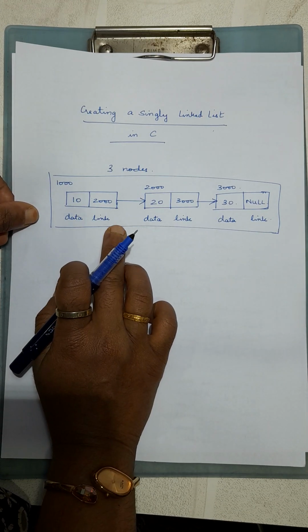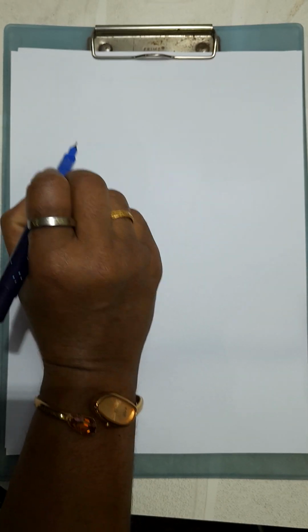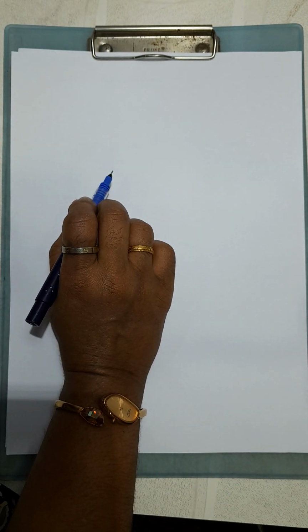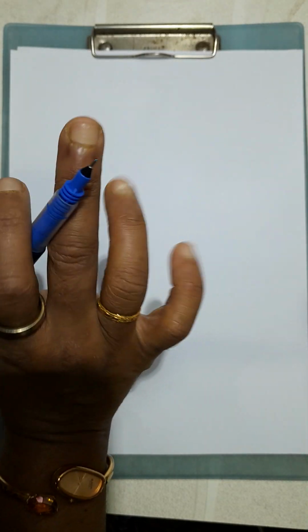In order to create each node, in my previous video you would have seen about self-referential structures. When a structure has a pointer that points to the same structure, it is called a self-referential structure, just like a recursive function. A recursive function calls the same function again and again within itself. In the same way, when a structure has a pointer that is pointing to itself, it is called a self-referential structure. So in order to create any node, I need to have a self-referential structure.